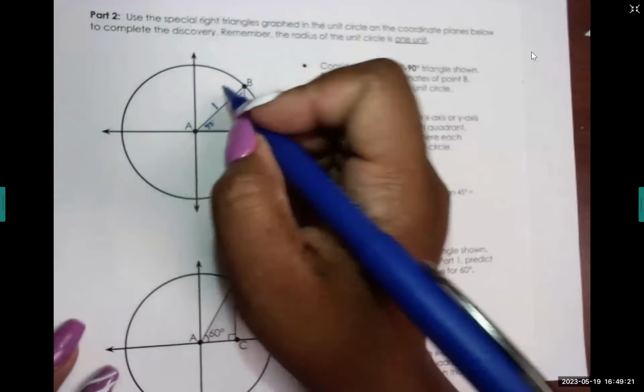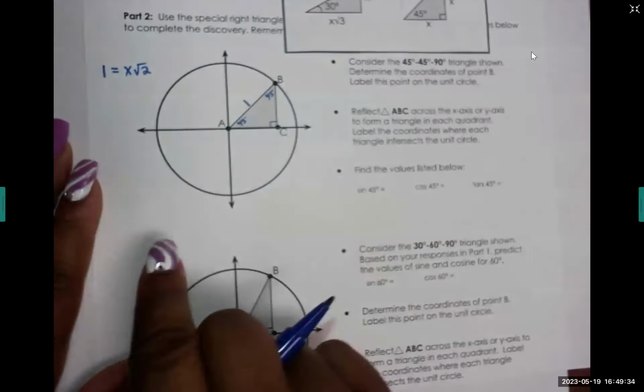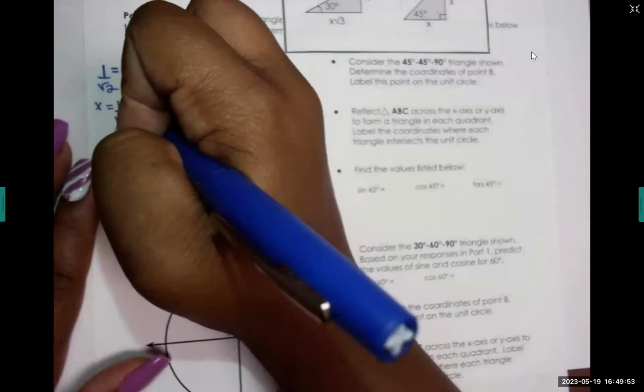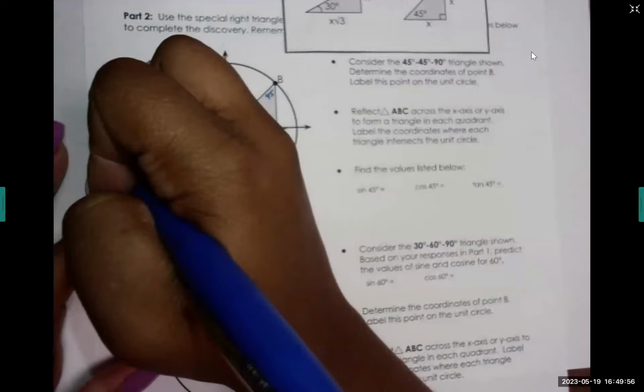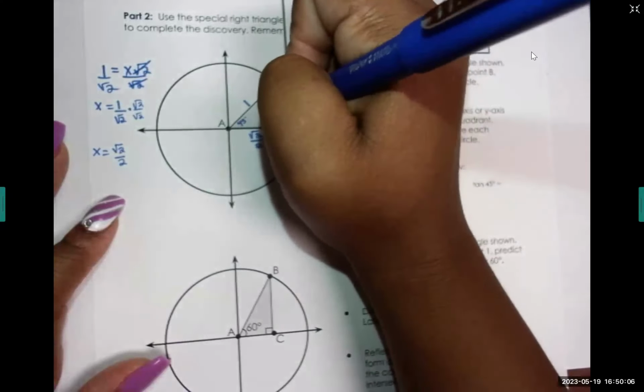I know my hypotenuse is 1, and so if I want to figure out my leg lengths, I have to think about the hypotenuse is equal to x times square root 2, thinking about the relationship with my 45, 45, 90s. And then if I solve for x, I will know my side length. So I'm going to divide both sides by square root 2. And so I get x is equal to 1 divided by square root 2. We can rationalize that denominator by multiplying by square root 2 over 2, which would give us square root 2 over 2. Okay, so my two leg lengths are going to be square root 2 over 2, square root 2 over 2.